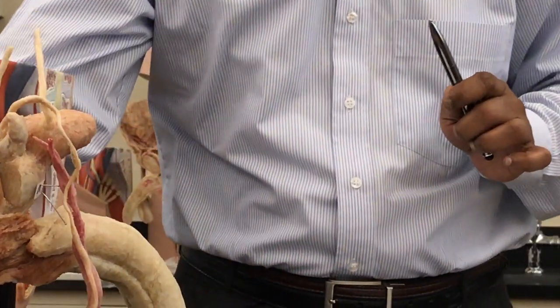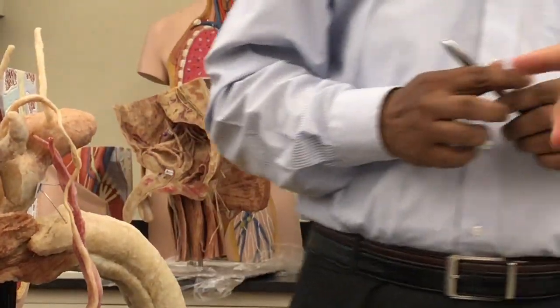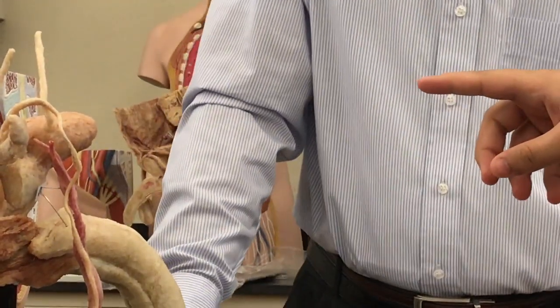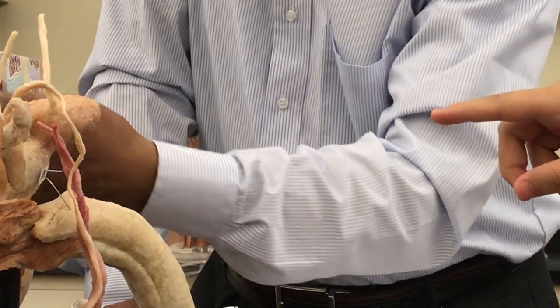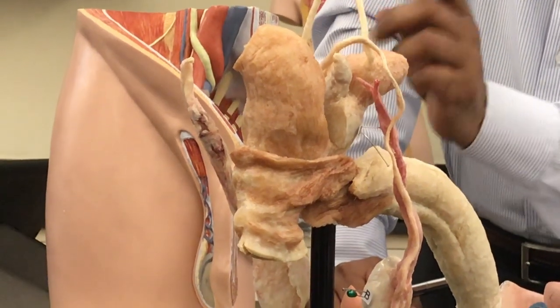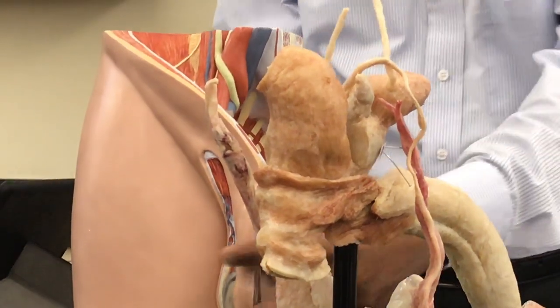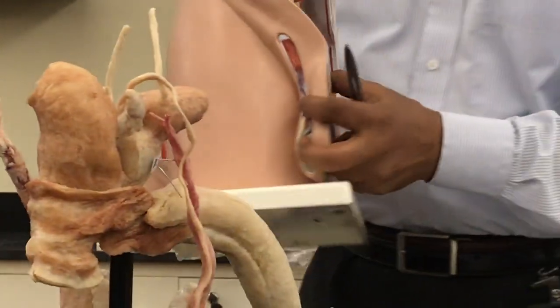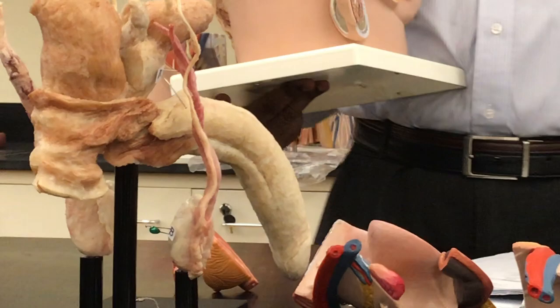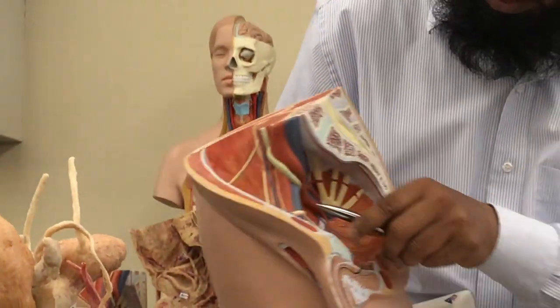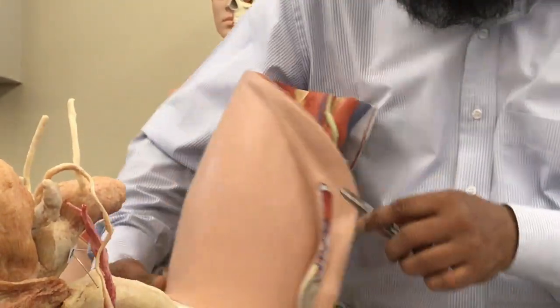Okay. The green one is the urethra. The urethra is this one. And this is vas deferens. See the color. Match the color. Beige color. Also beige color. Got it?